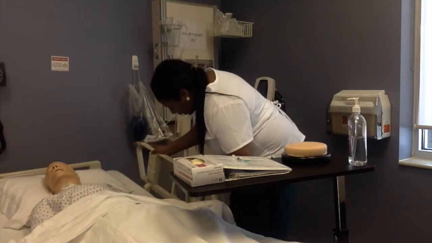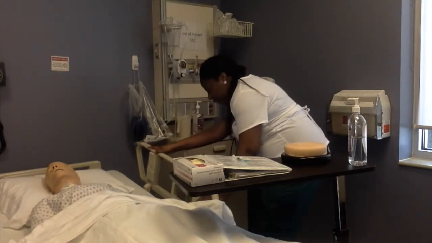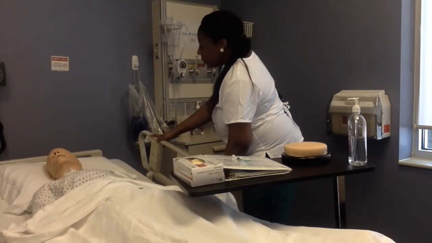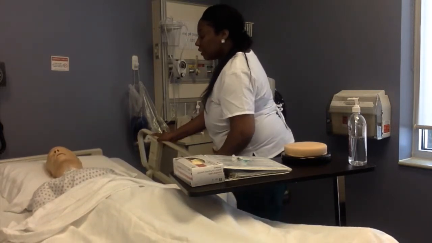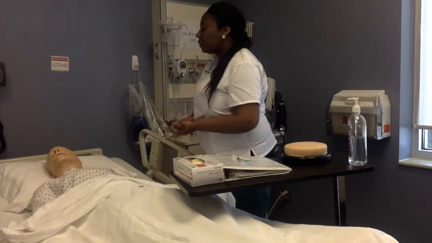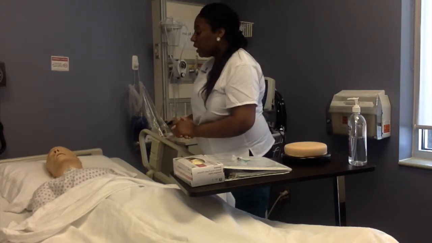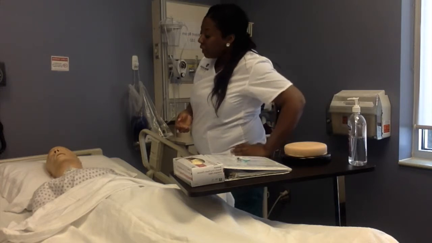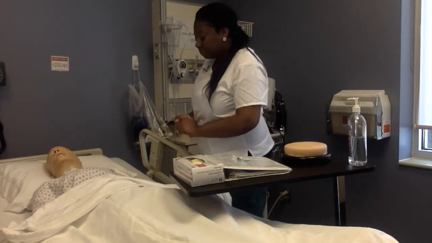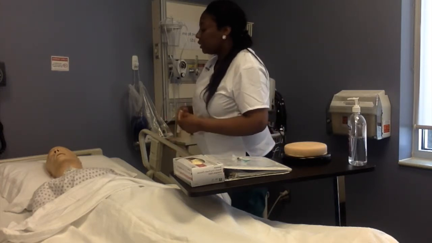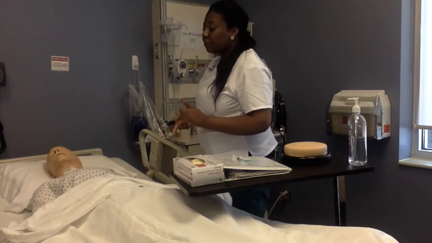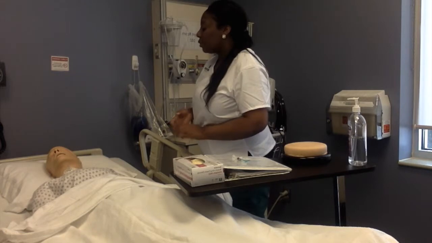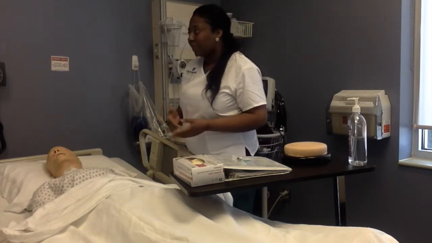Okay. Now I want to make sure to get the patient's bed into a working position. There we go. All right, Mrs. Jones. So today I am going to give you an intramuscular injection in your ventral gluteal site, which is the right, the side of your hip. And before I can do that, I do need to do some assessments. So I need to check your respiration rates, your blood pressure, your temp, and your pulse before we can begin.